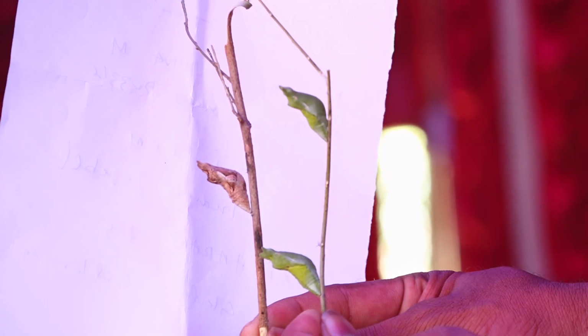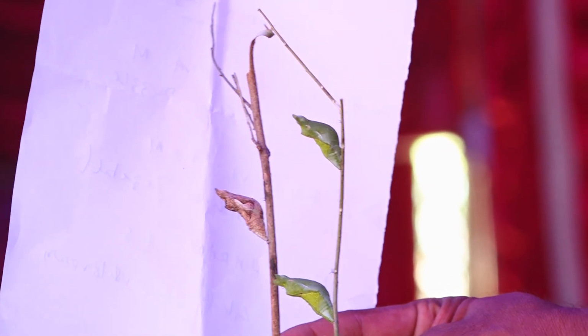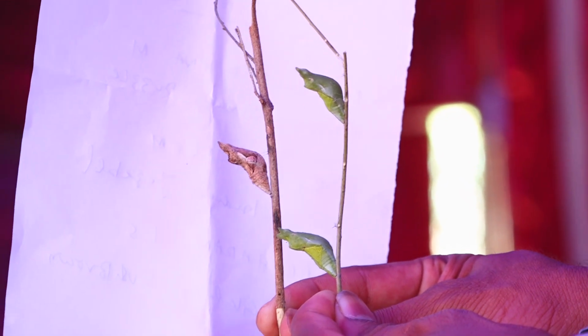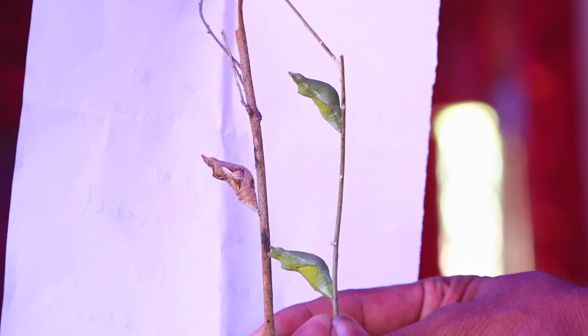Here now you can see the pupa. Can you see there are 3 pupae on that twig? And you can see there are 2 different colors of the pupae. Can you see there's a green one and one that's more brownish? They're on 2 different sticks. So you can also see the color of the stem is different.